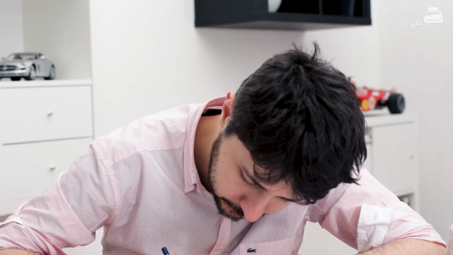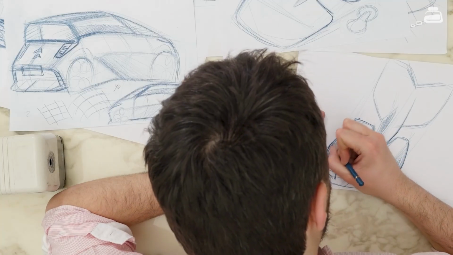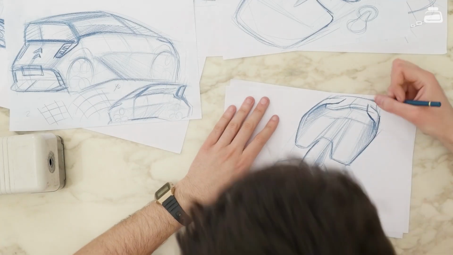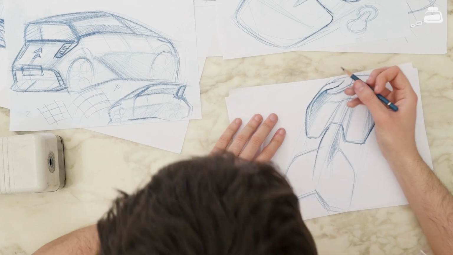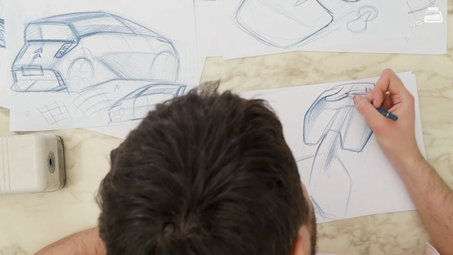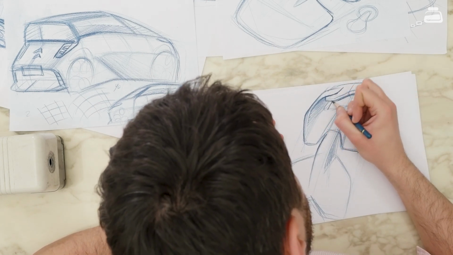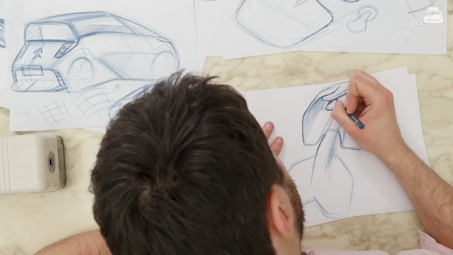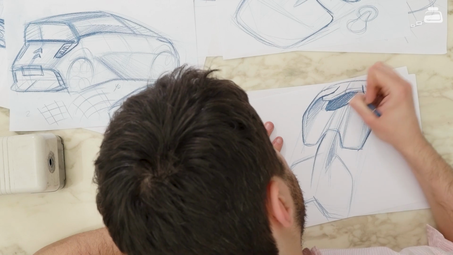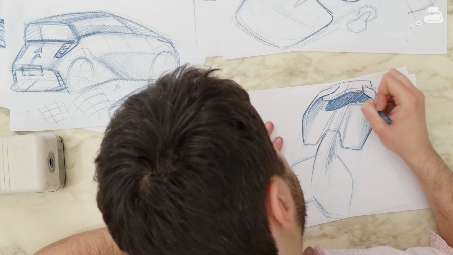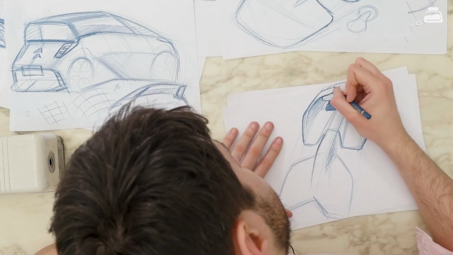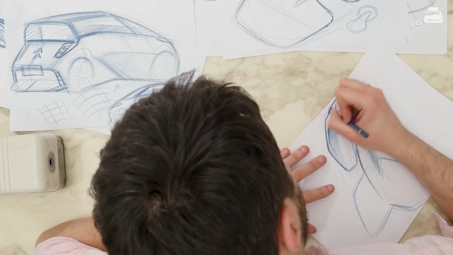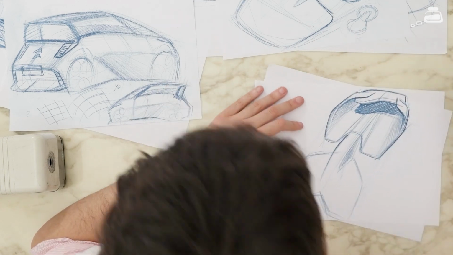We can care more about the quality of the lines, just to pay attention. It's very important to show the shadows of the dashboard, to push out the shape of the dashboard.